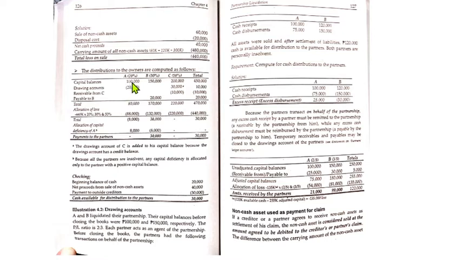So the beginning balances 100, 150, and 200,000. So ang drawings account for A, 20,000, minus natin yan. And since may credit balance yung kay C, i-add po natin yon. The receivable from C, write-off offset. Receivable from C, ibig sabihin, receivable ni partnership.